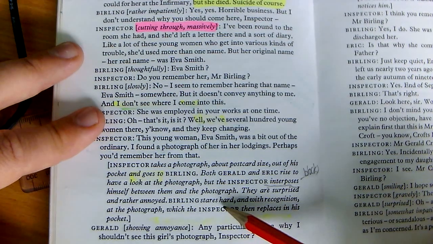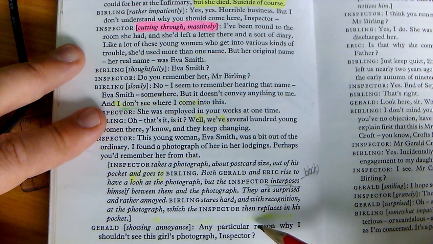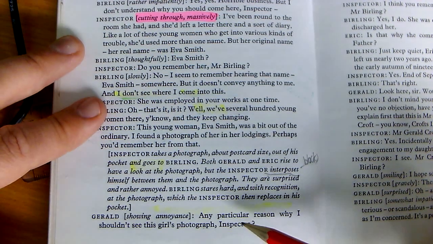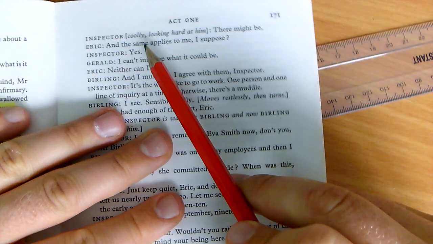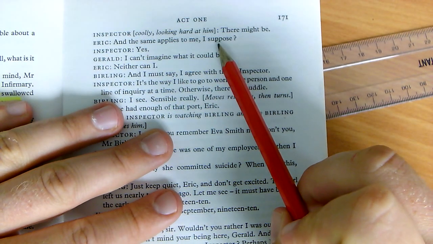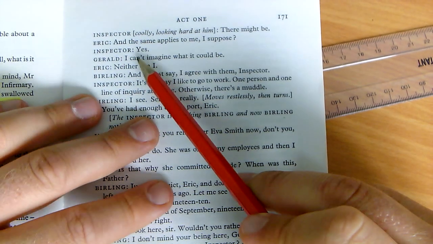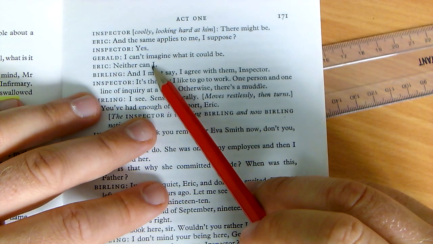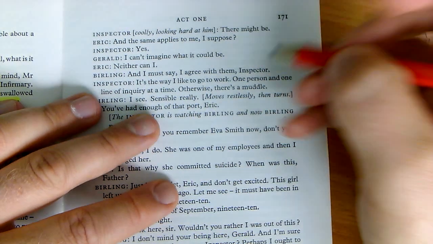They are surprised and rather annoyed. Burling stares hard and with recognition at the photograph, which the inspector then replaces in his pocket. Gerald showing annoyance. Any particular reason why I shouldn't see this girl's photograph, Inspector? Inspector coolly, looking hard at him. There might be. And the same applies to me, I suppose. Yes. I can't imagine what it could be. Neither can I. And I must say, I agree with them, Inspector.